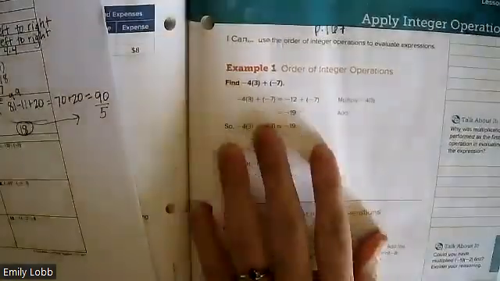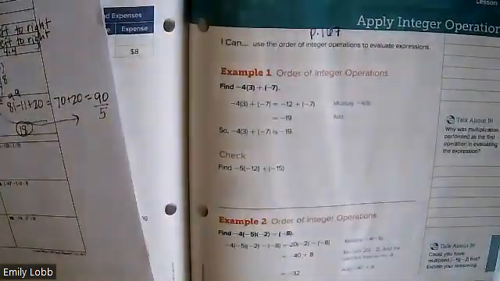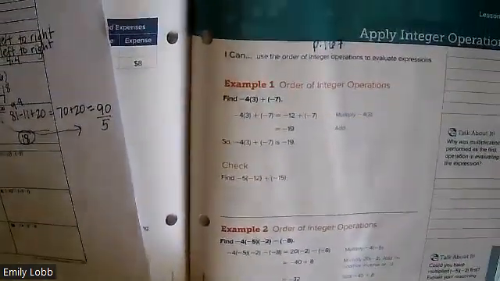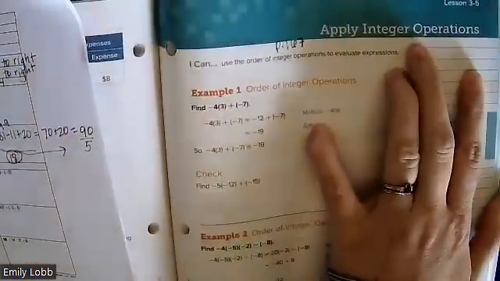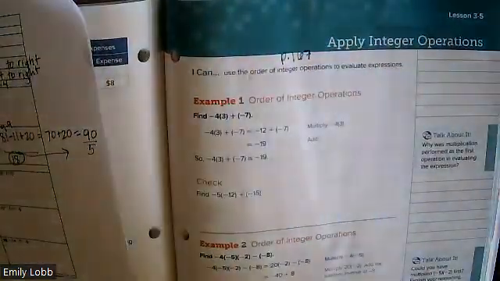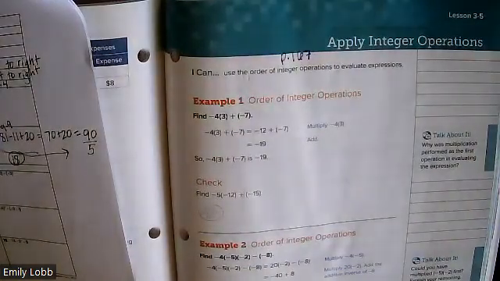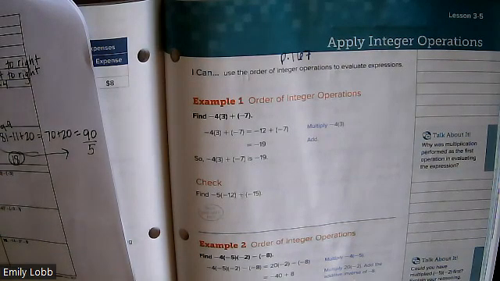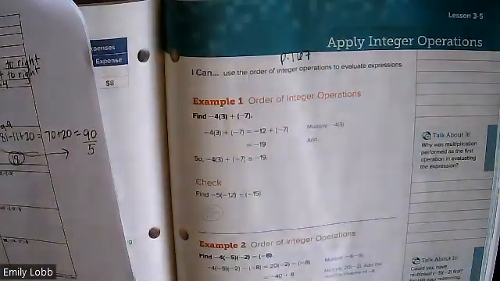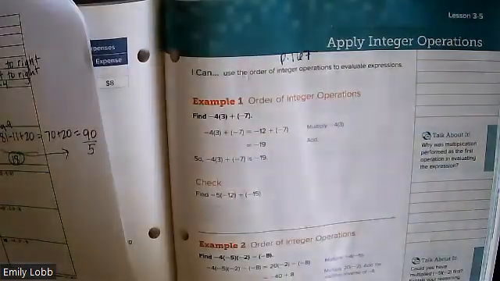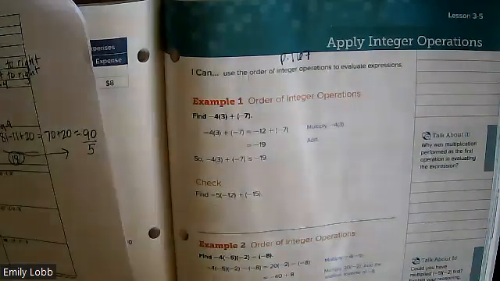All right, today, turn to page 167. This is where we left off. This is lesson 3-5. So we added and subtracted integers. We multiplied and divided integers. And now we're going to apply all of those integer operations together today. Okay?